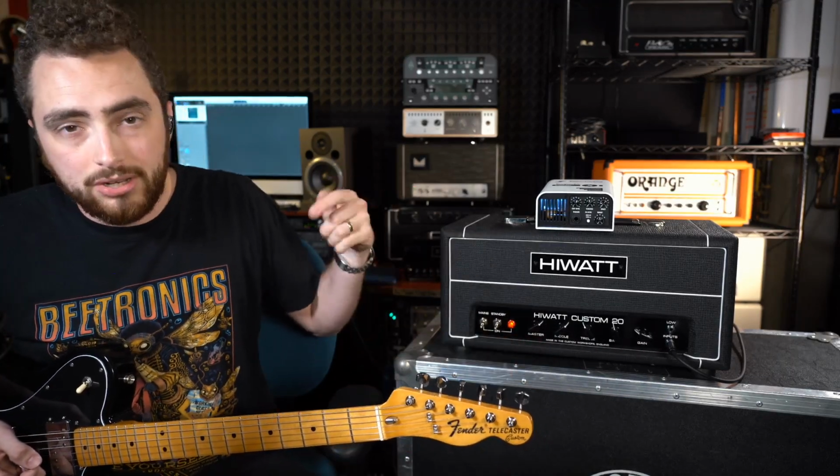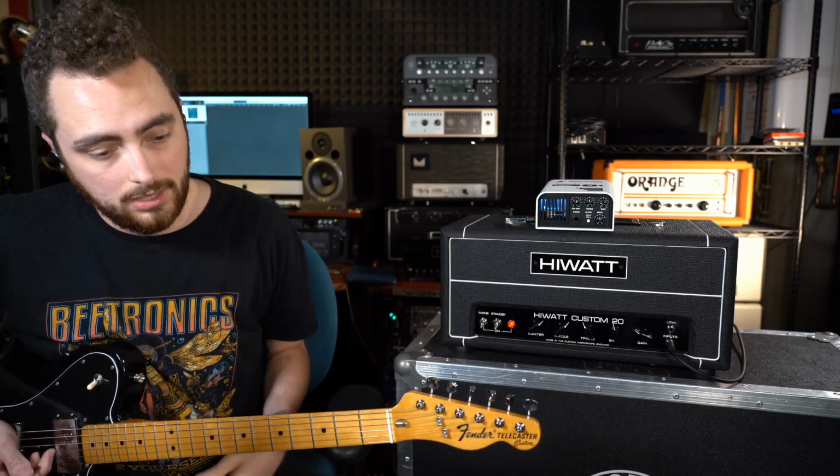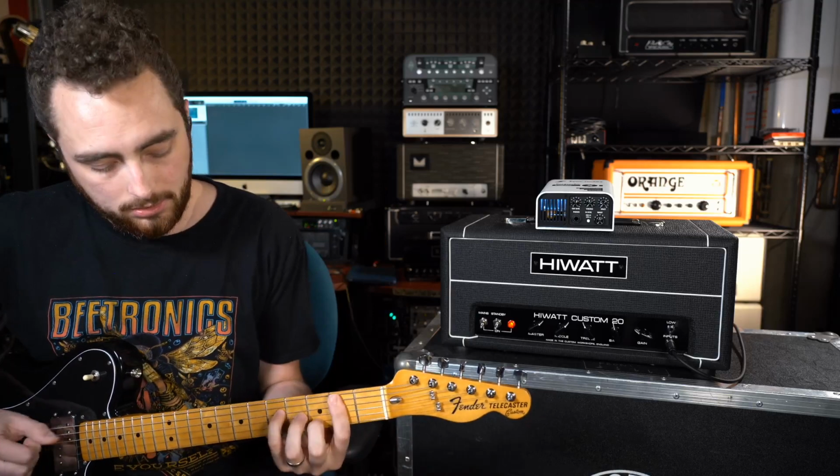I should point out that reverb that you're hearing is coming from the Captor X. It's not from a pedal. I've got a plate reverb pulled up in that.